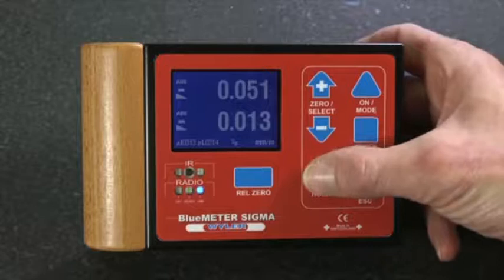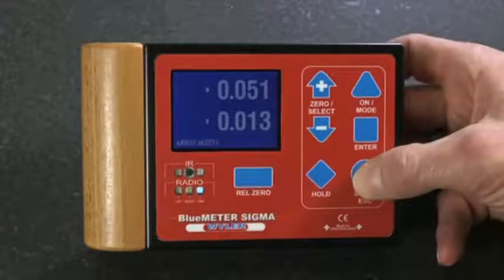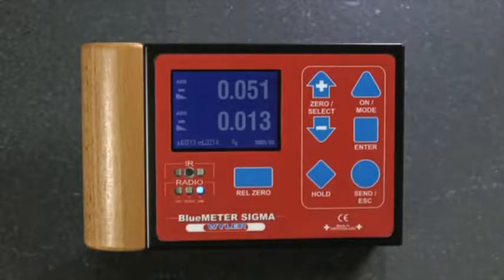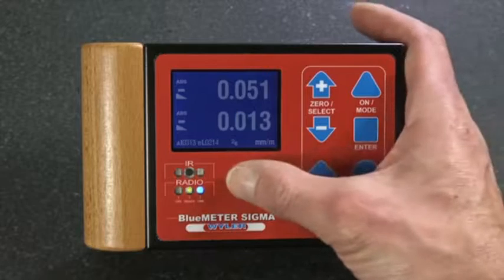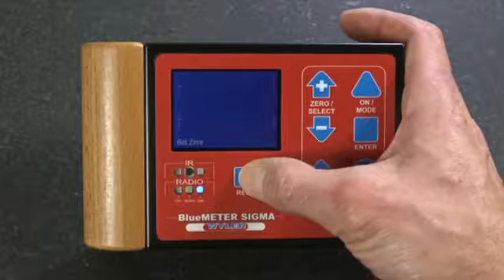You can freeze the actual measuring value with the Hold key. This means that the last measuring value remains on the display until you press the Send Escape key. The key Relative 0 serves for setting the present inclination as the relative 0.